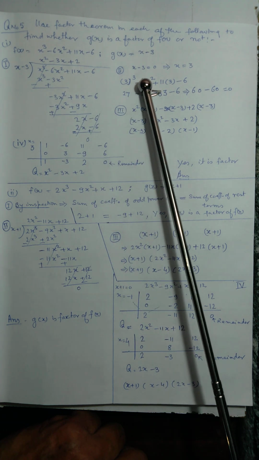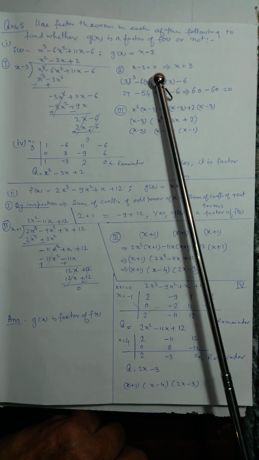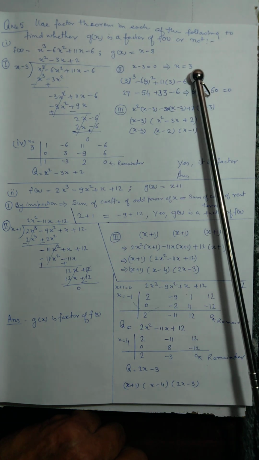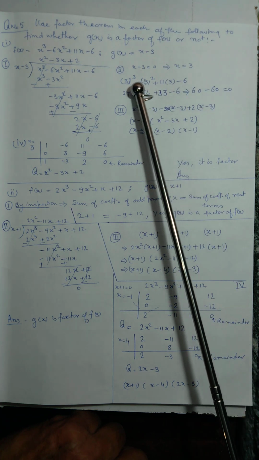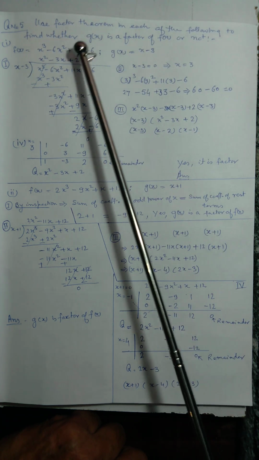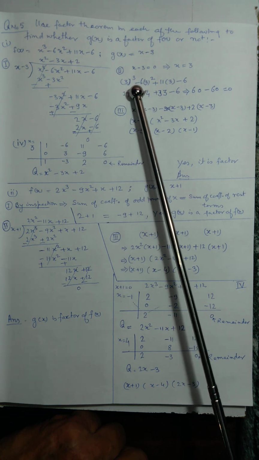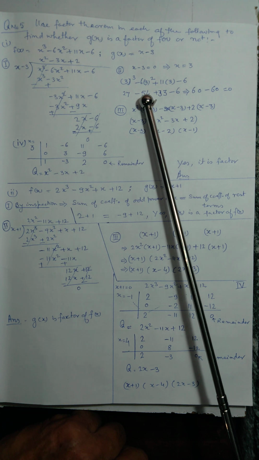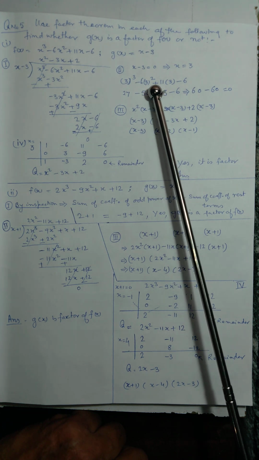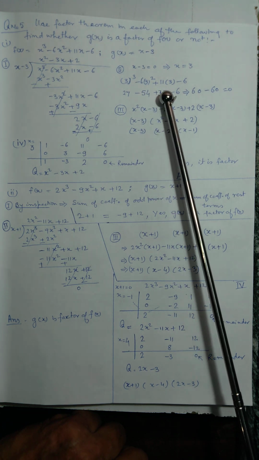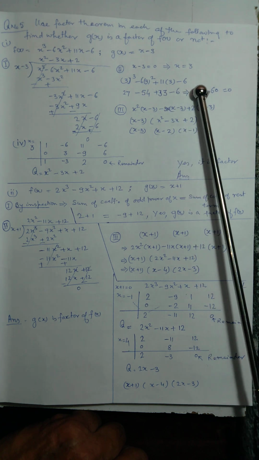Second method is that put x minus 3 equal to 0, then x is equal to 3. Now substitute the value of x in the given expression. Write down 3 raised to power 3 minus 6 into 3 raised to power 2 plus 11 into 3 minus 6.